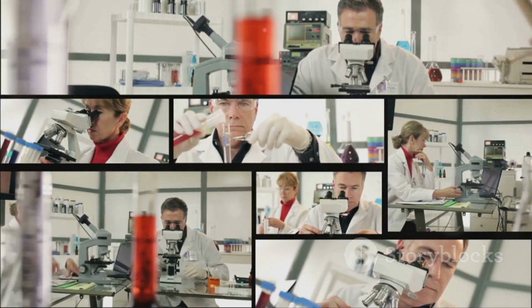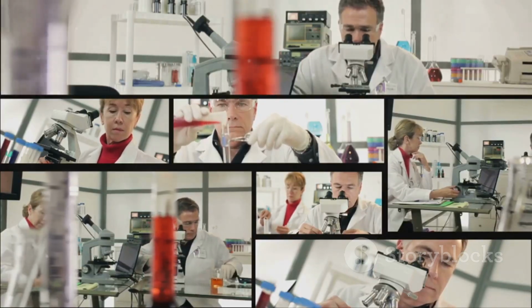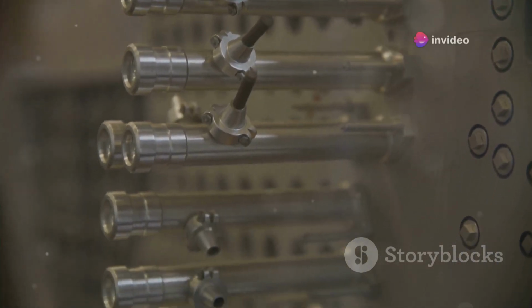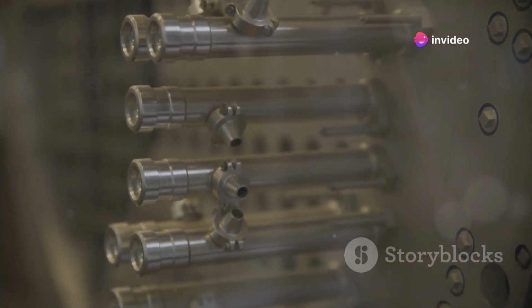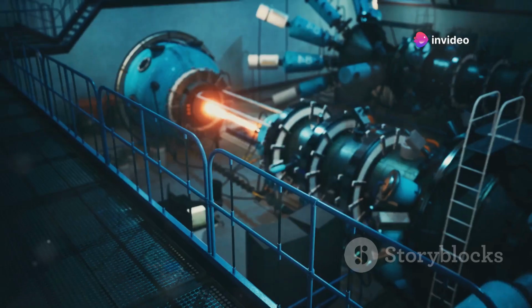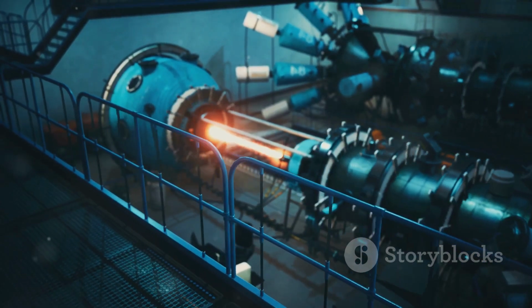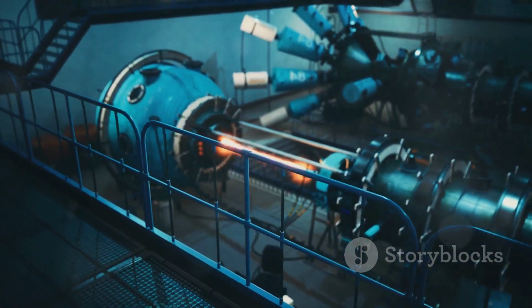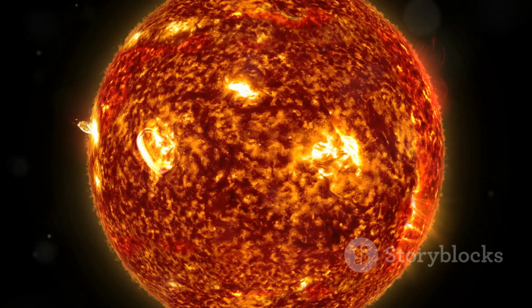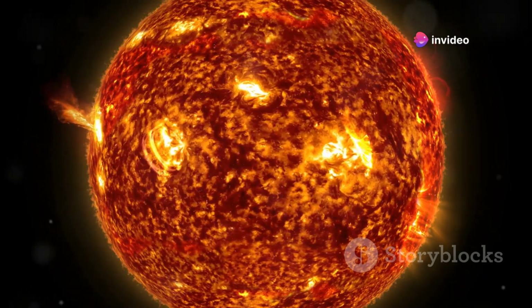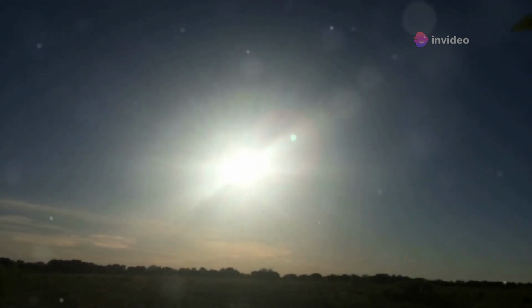Real-life applications and examples of E equals mc². Nuclear energy. Nuclear fission: in nuclear power plants, the nucleus of a heavy atom, like uranium-235, splits into smaller nuclei. A small amount of the mass is converted into energy, producing immense power. Nuclear fusion: in stars, including our Sun, hydrogen nuclei fuse to form helium, releasing energy as mass is lost during the process. This is why the Sun shines.